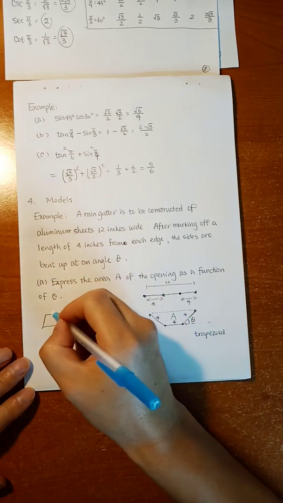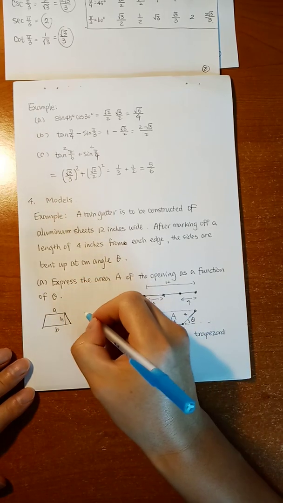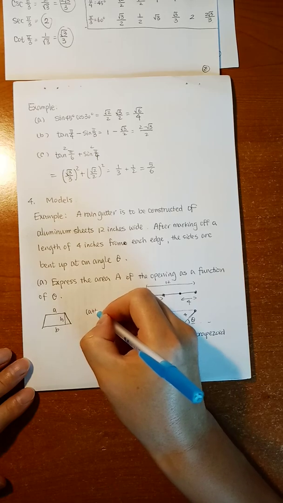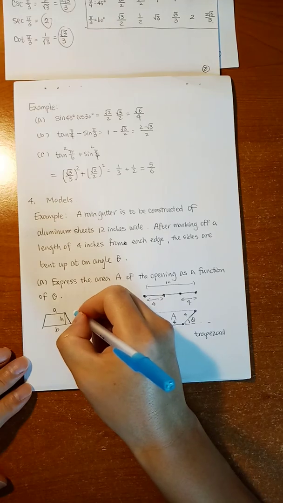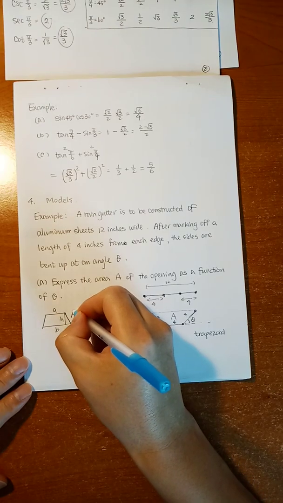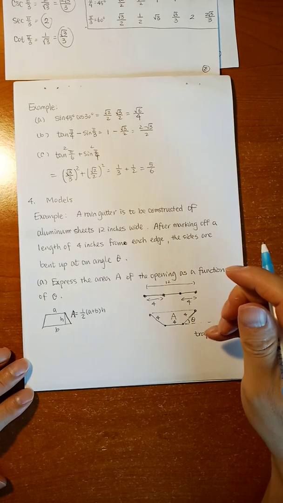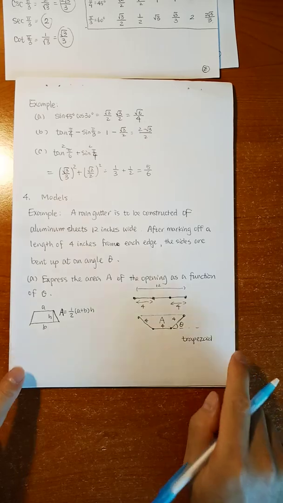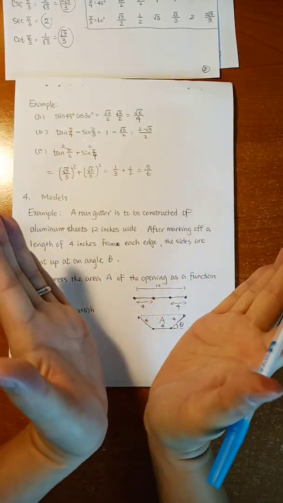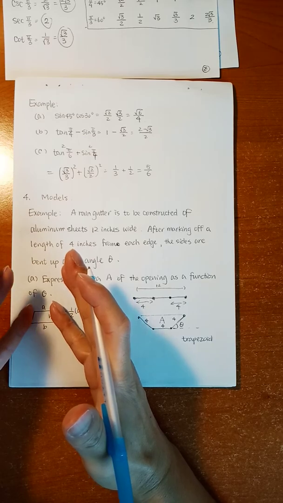The area of the trapezoid is the sum of the top base plus the bottom base, times the height, and then times 1/2. This is the area. For this one, this is a so-called isosceles trapezoid. It means it's very symmetric, and the two non-parallel sides are equal.